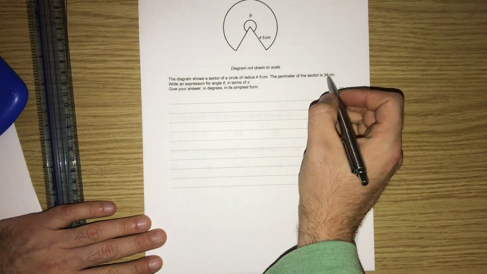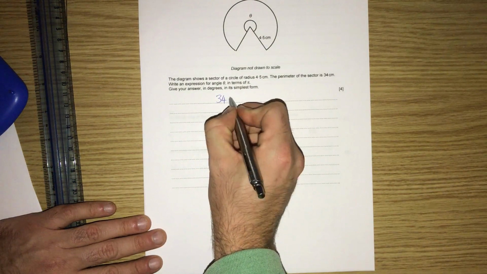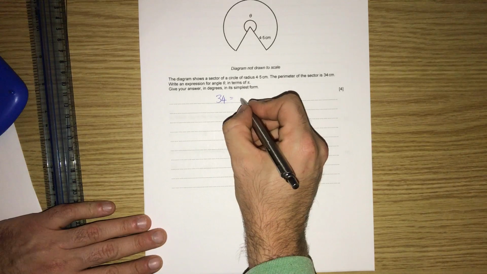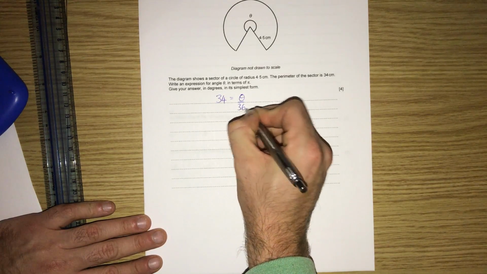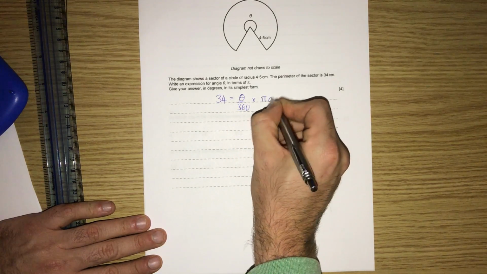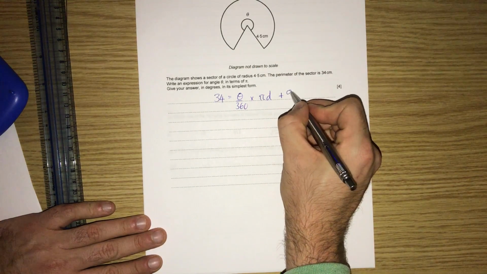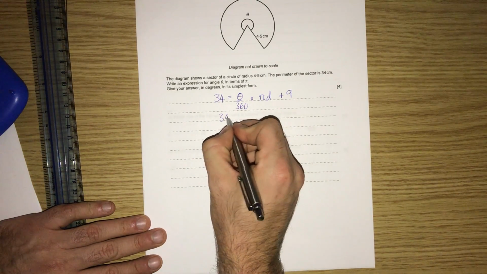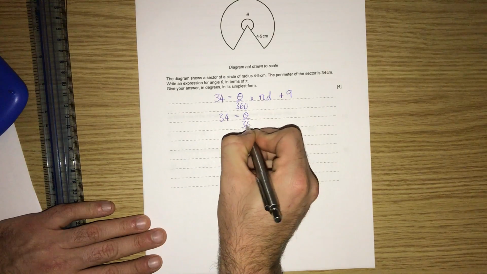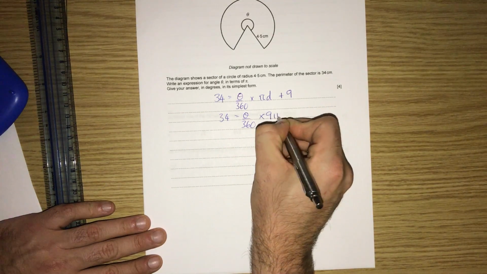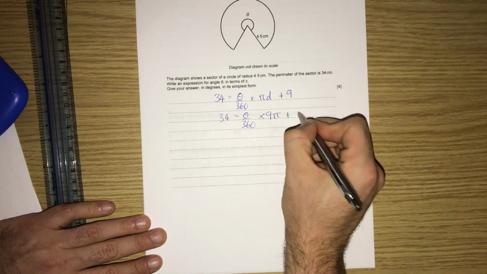Question 10. So we're talking about perimeter, so we know that 34 is equal to the arc length, which is theta divided by 360 times pi times diameter. But we have to add to this the two 4.5s, which is 9 as well. So we find that 34 is equal to theta divided by 360 times 9 pi, because the diameter of this would be 9, plus 9.